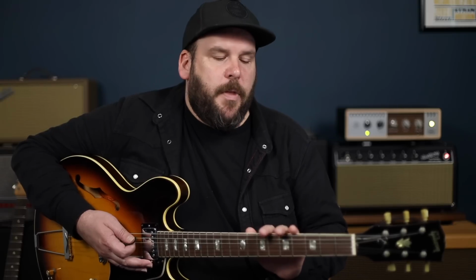Now, the first thing to understand is that this is not a diatonic chord progression. These 3 chords do not fit neatly within one key center. If I was to play a 1-4-5 chord progression in the key of G major, the chords would actually be G major 7 for the 1 chord, C major 7 for the 4 chord, and D dominant 7 for the 5 chord. But that's not what we're dealing with here.